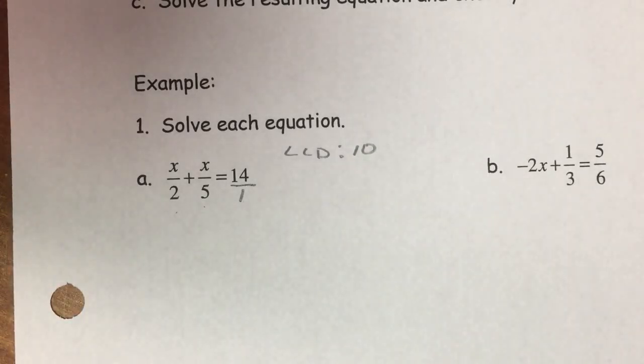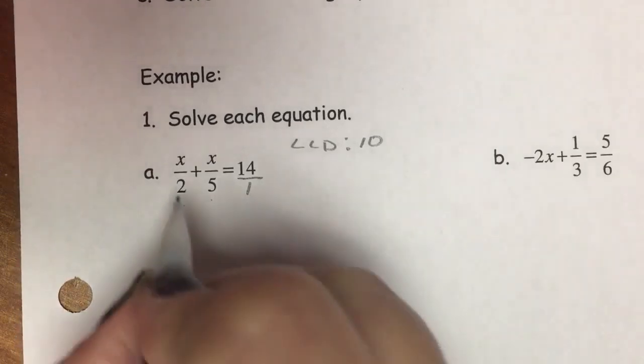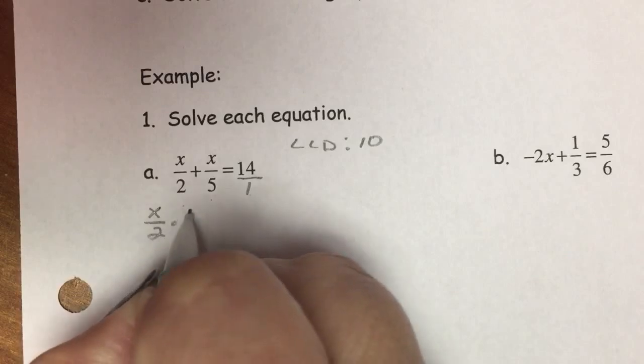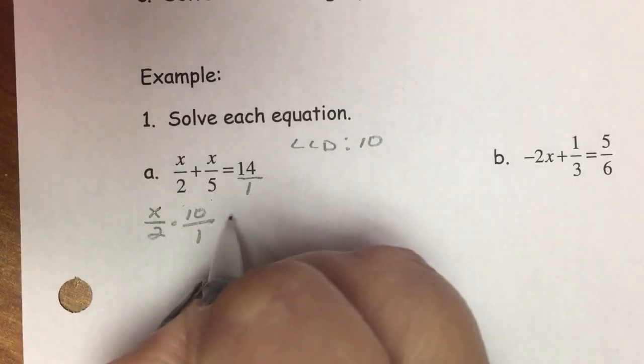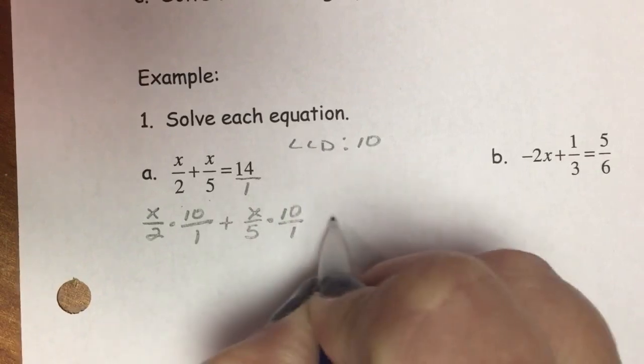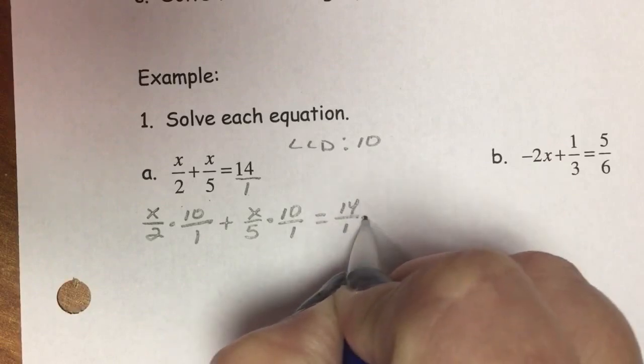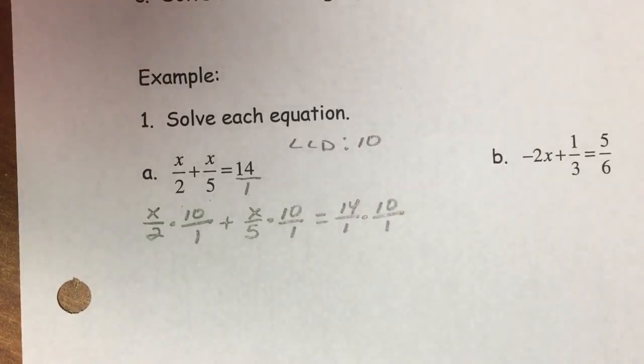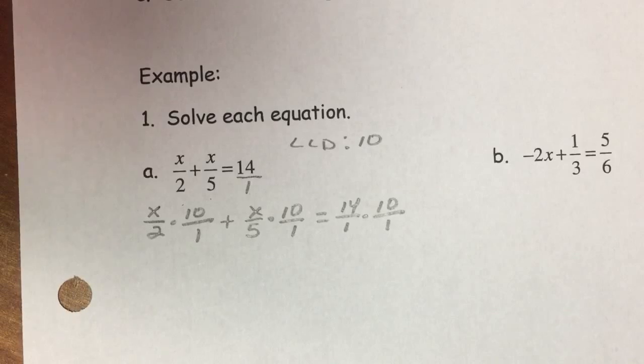So now what you're going to do with that is you're going to take every single part of the equation and you're going to multiply it by 10 over 1. So we'll take x over 2 and multiply it by 10 over 1, plus x over 5, and we're going to multiply it by 10 over 1, equals 14 over 1, and we're going to multiply that by 10 over 1. So every single term of the equation, you're going to multiply by whatever the LCD is over 1. Now you're about to see when I actually do my multiplication, all of my fractions are going to disappear.